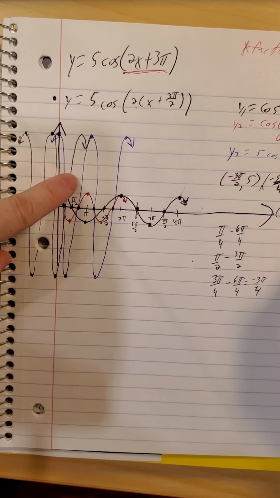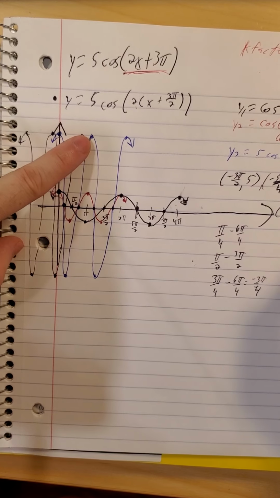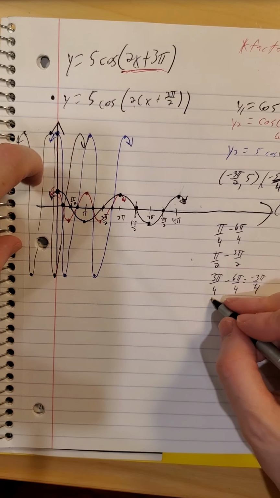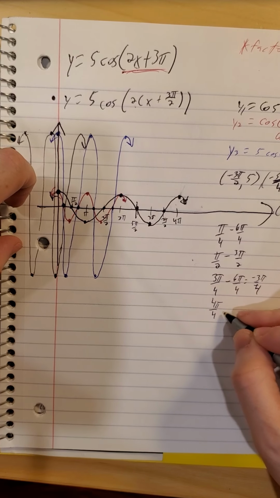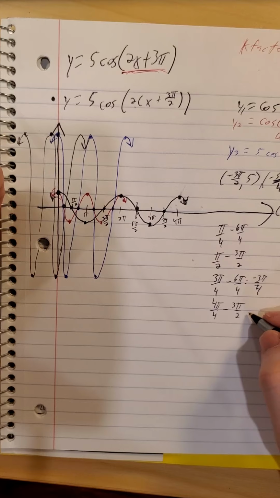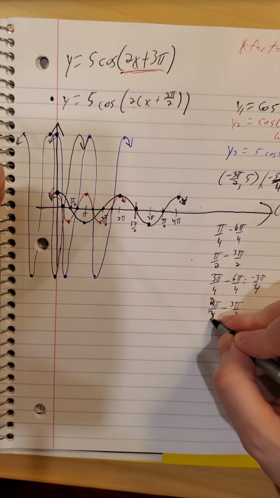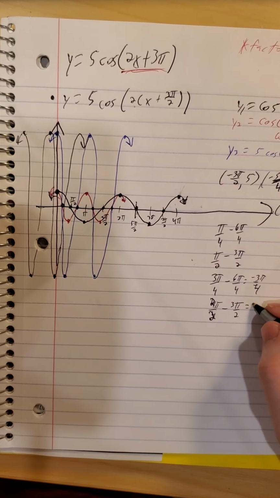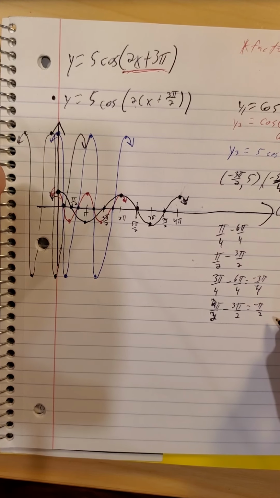And finally, what happened at the pi, or 4 pi over 4, went left 3 pi over 2. Oops. True but not helpful. 2 pi over 2 minus 3 pi over 2 is negative pi over 2.